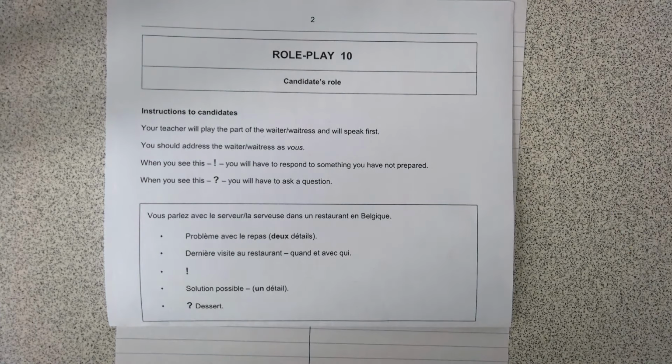In this video, we're going to look at how to use the preparation time which you get for the GCSE Speaking role play task really well so that you can be as successful as possible. This time we're looking at a French example.